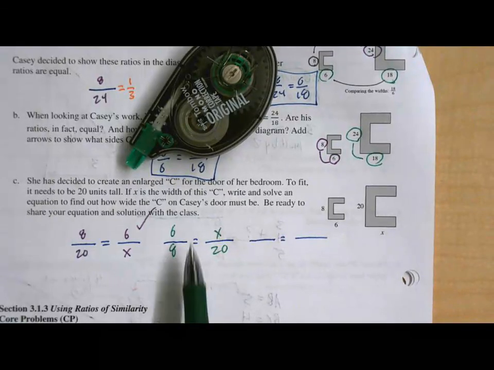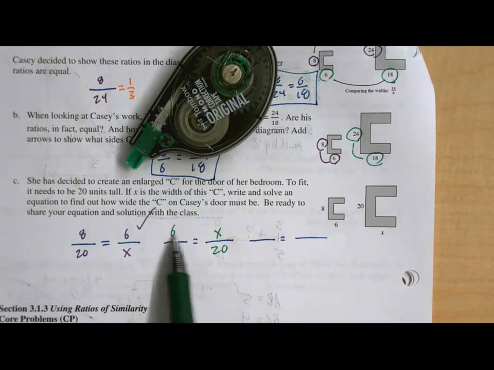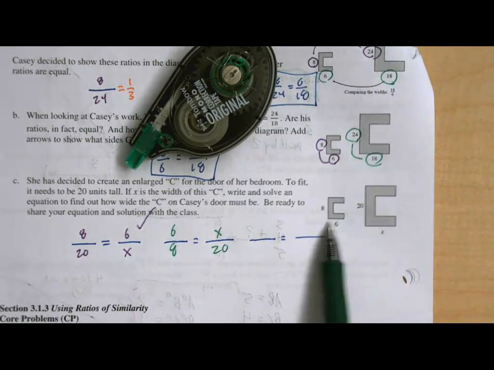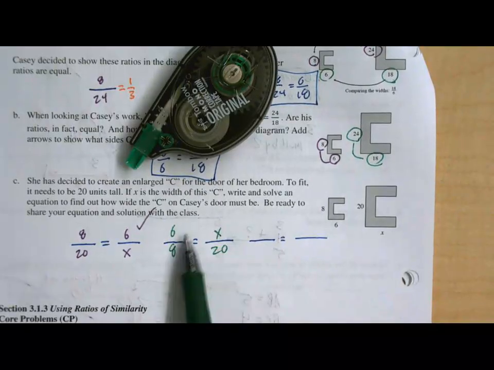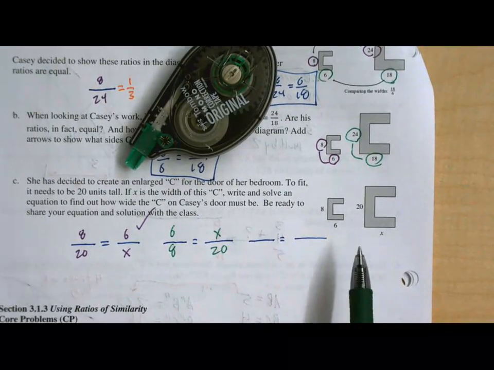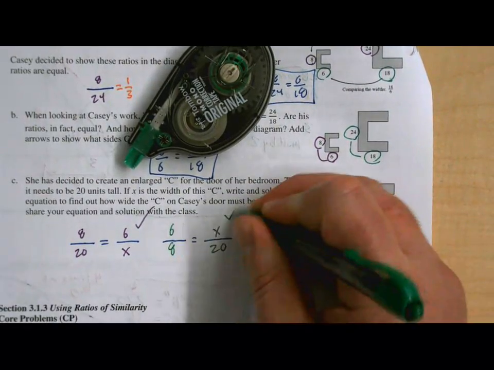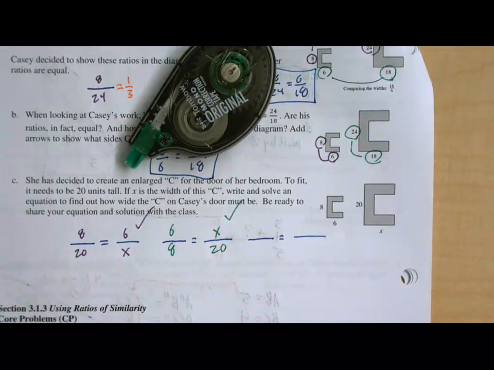Now let's look across. So the 6 and the x are across from each other. Those both represent the same side of the two different shapes, the bottom and the bottom. And the 8 and the 20 were the side and the side. So you were consistent both vertically and horizontally. This is also viable. Anybody want to give me a third one, Talon?